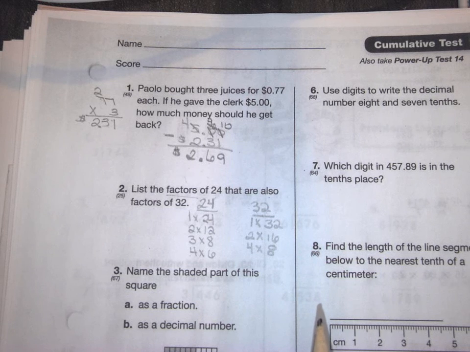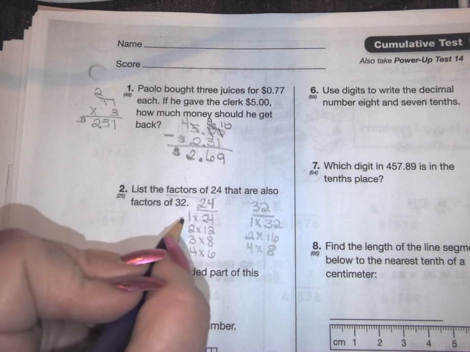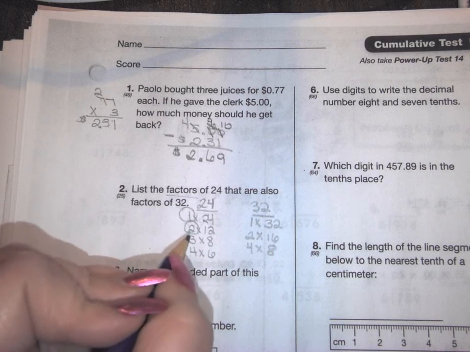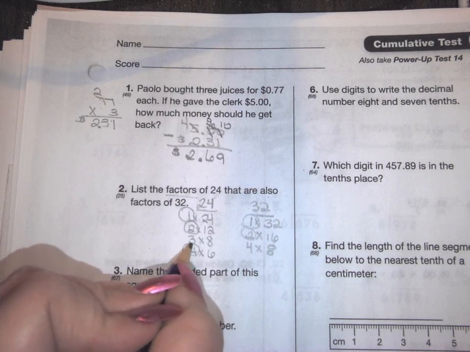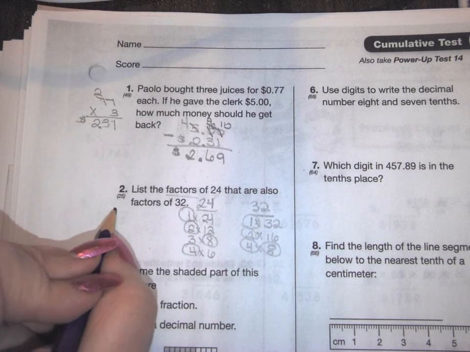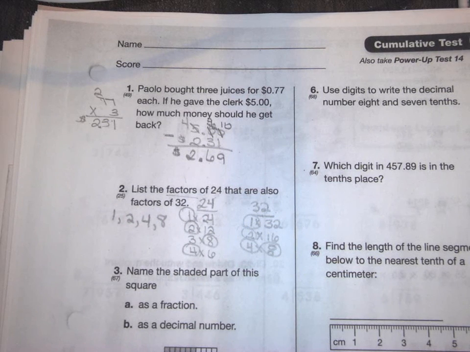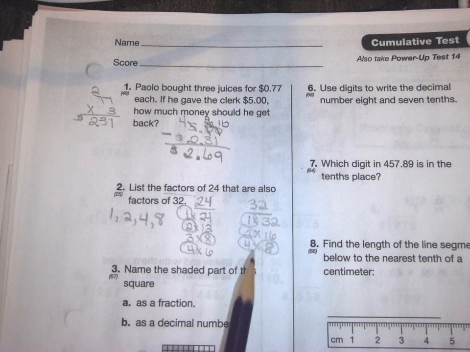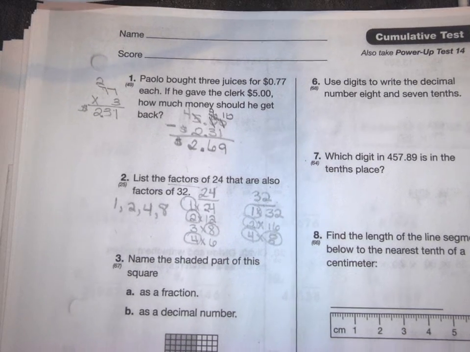But now I have to figure out which ones are the same. So the factors that I find that are the same: I have 1, I have 2, I have a 2 over here and a 1 over here. I look, I have a 4. Oh, yep, I have a 4 over here. And then I have an 8 here, and I have an 8 here. So the factors I have are 1, 2, 4, and 8 that are the same between those two numbers. Okay, so first write out your list of all the different multiplications that you can get, and then write down the numbers that are in common.